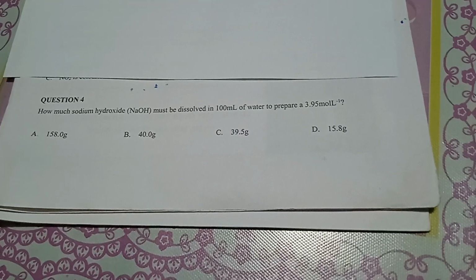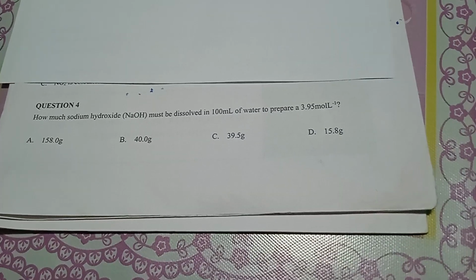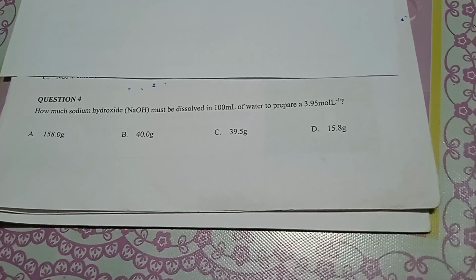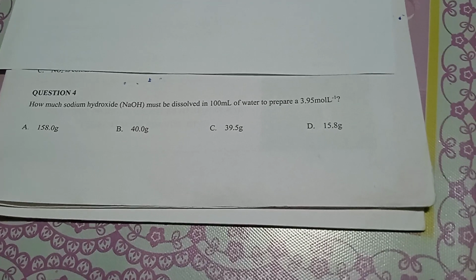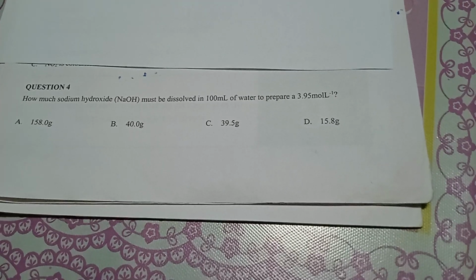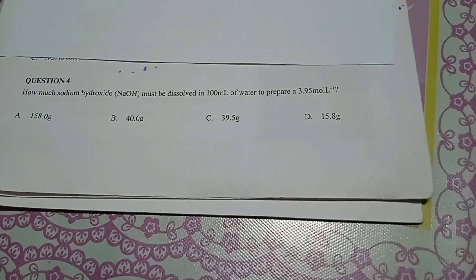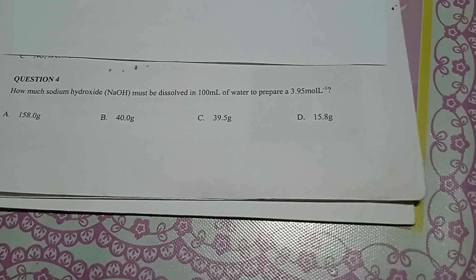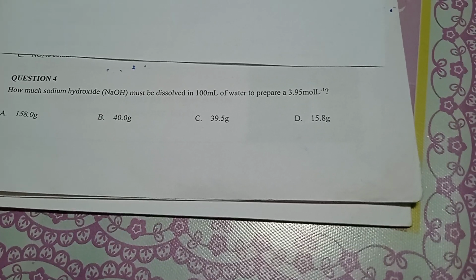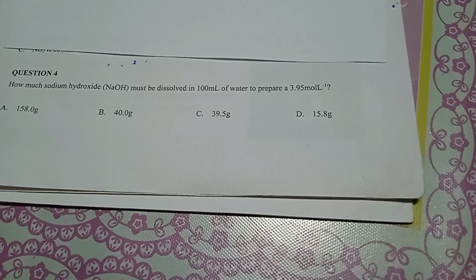Okay, that's question number 4. Question number 4 reads, how much sodium hydroxide, NaOH, must be dissolved in 100 ml of water to prepare a 3.95 mole per liter? Okay, for such a question, it is identified that it is taken from Unit 12.1, the first unit that is taught in grade 12 under stoichiometry.